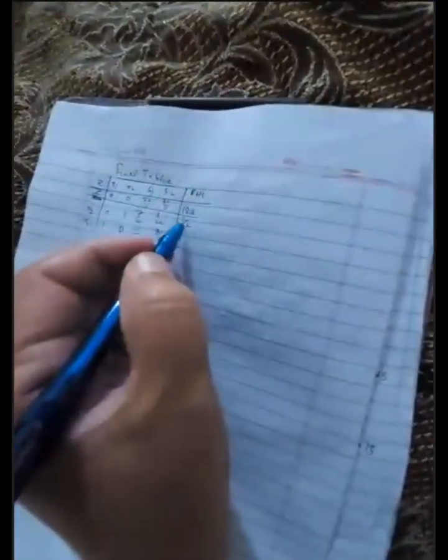Now we see that the right hand side for x2 as well as x1 is in fraction form. So 7 by 2 is equal to 3.5, and 9 by 2 is equal to 4.5.